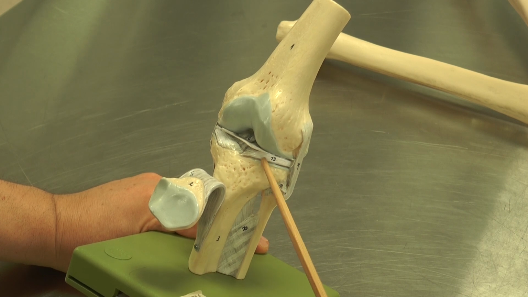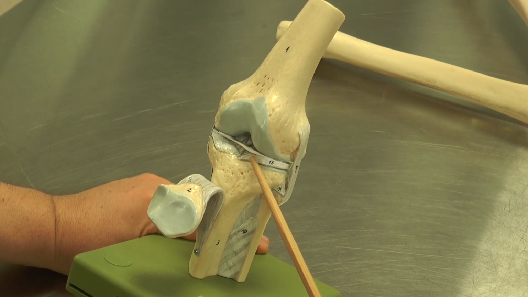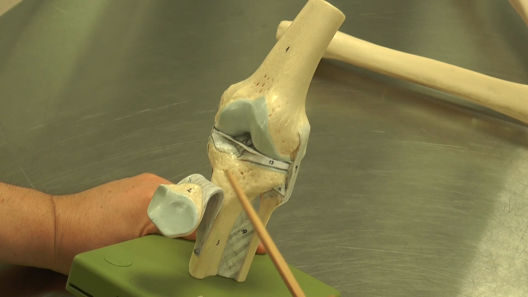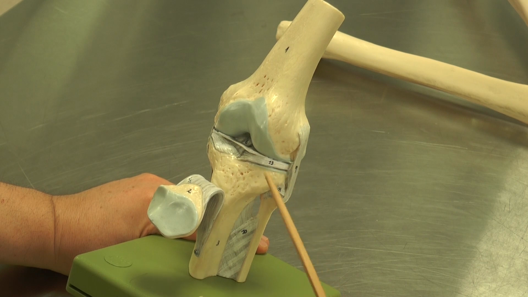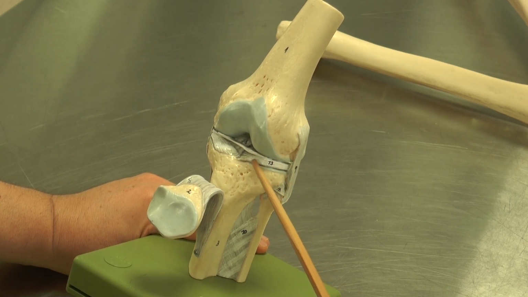Therefore they have to be repaired or go under arthroscopic surgery, and they will be cut or dissected and then brought out of this area. So this is meniscus surgery.